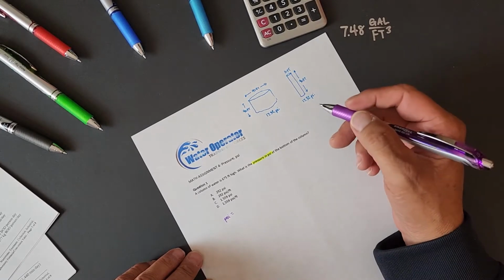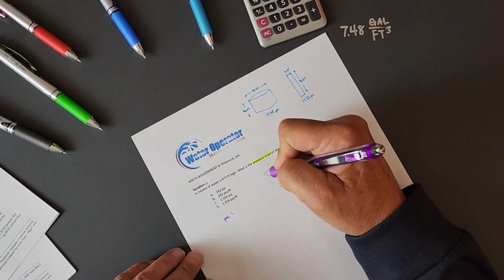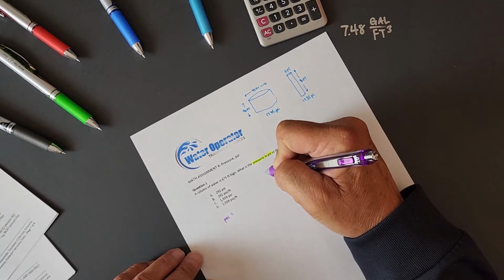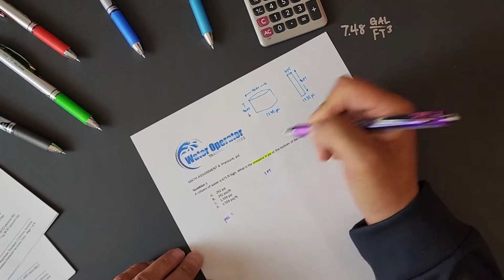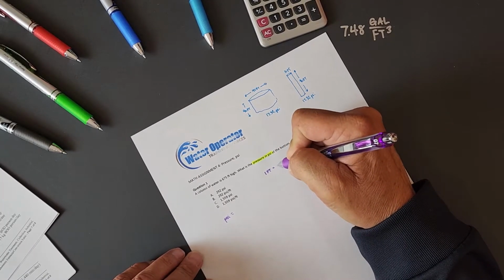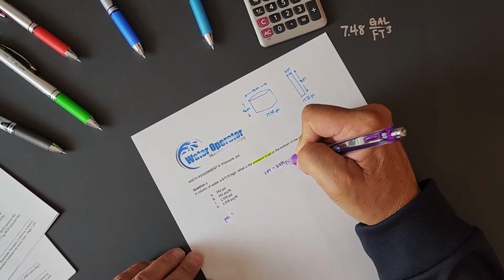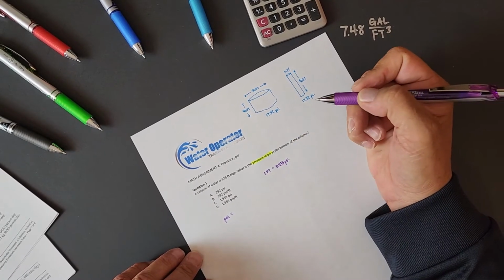now we know that for every foot of water, it equals 0.433 psi.